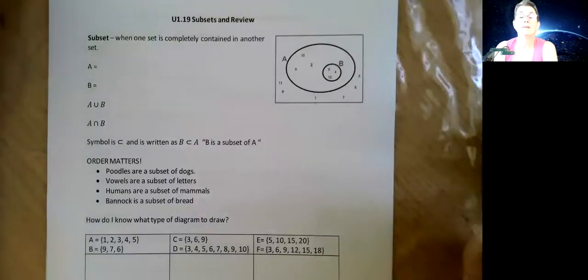Hi there, this is video 119 and we are doing subsets and starting to do some review because we are almost done this little section on Venn diagrams and almost done the chapter on reasoning.